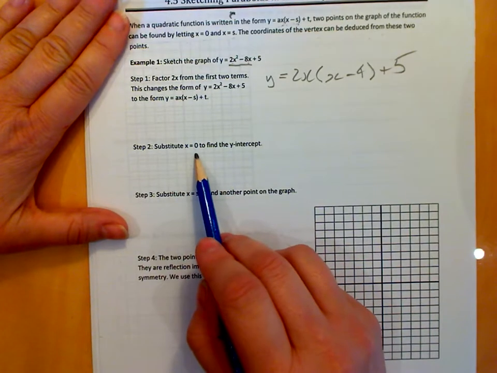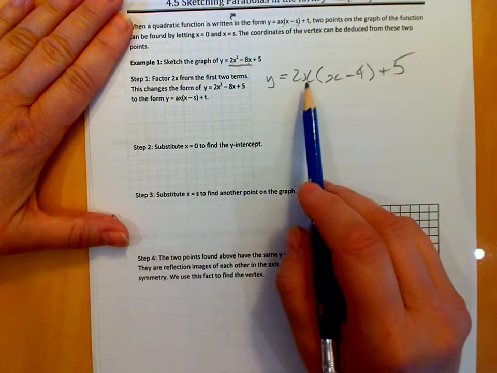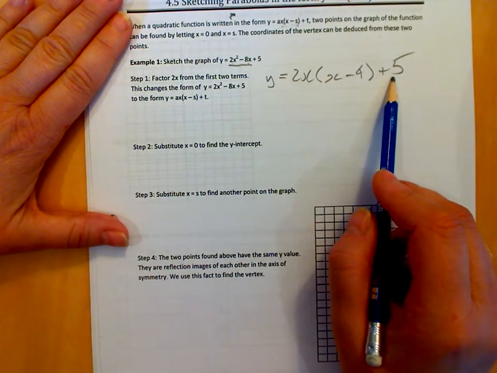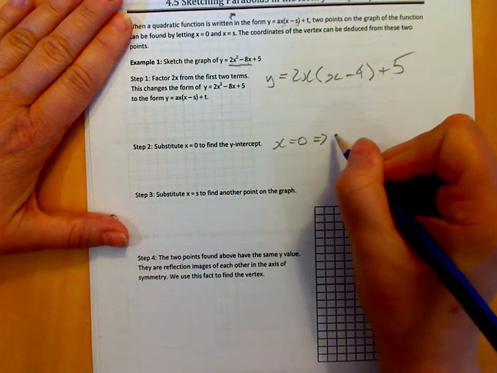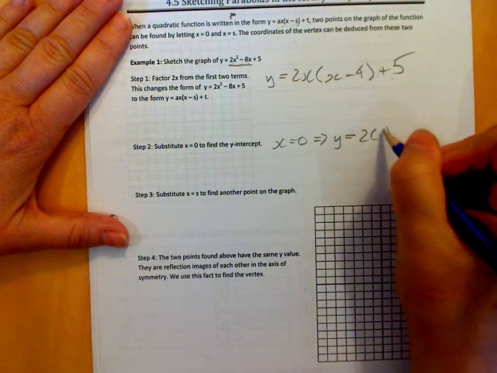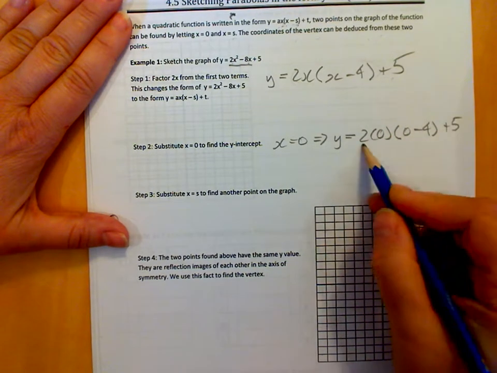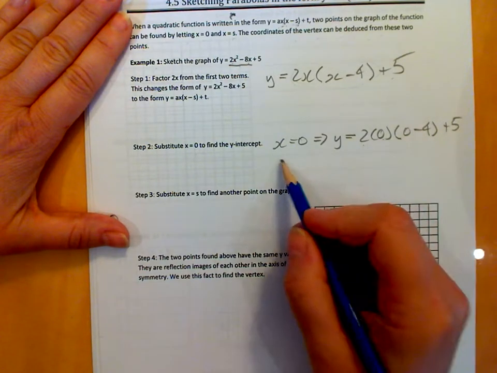Then we're going to substitute x equals 0 to find the y-intercept. So when x equals 0, all of this is 0, so the y-intercept is 5. Right, 2 times 0 is 0, times negative 4 is 0, plus 5, so it's 5.